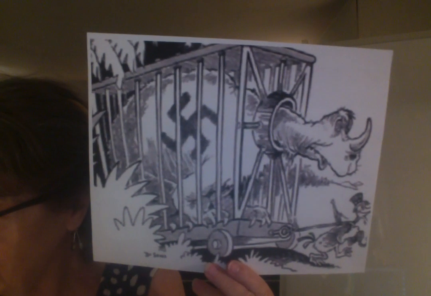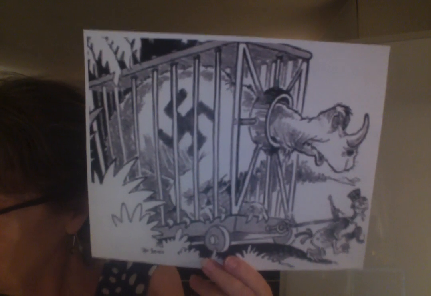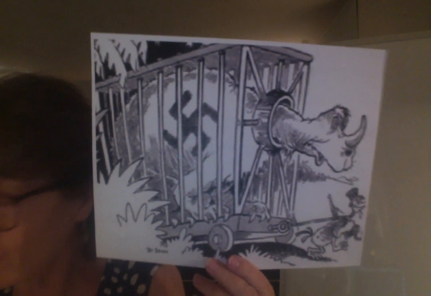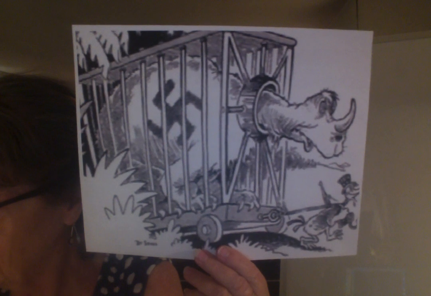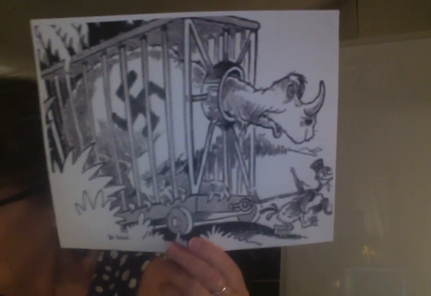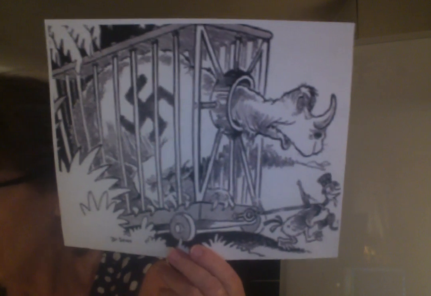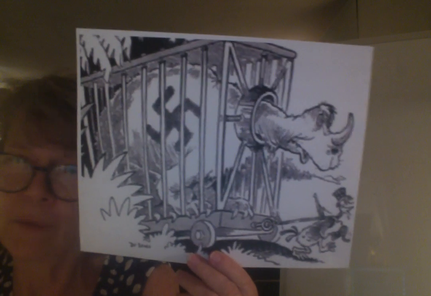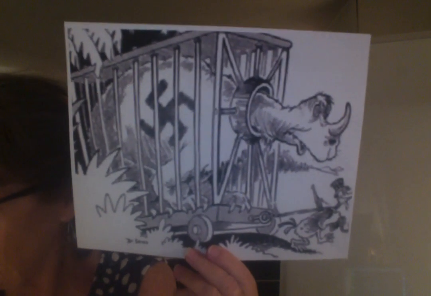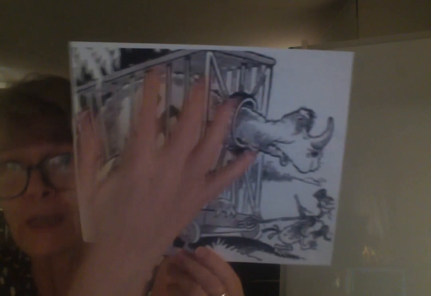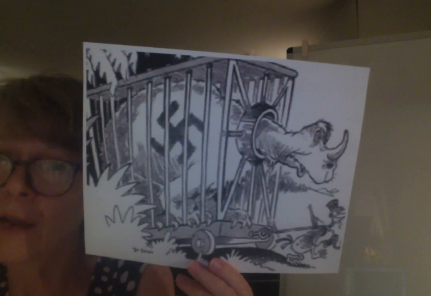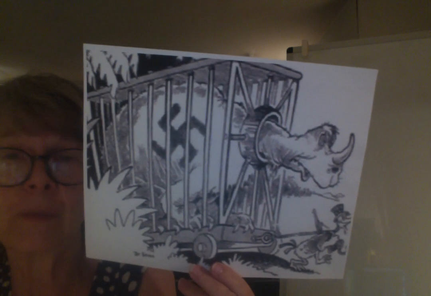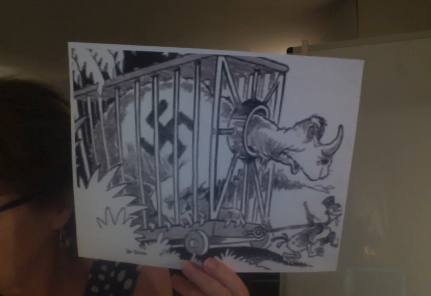Number 15, according to the cartoon, which of the following will occur as a result of buying savings bonds and stamps? Will it allow the building of more zoos? No, this has nothing to do with zoos. Literally, in the picture, it looks like there's a creature in a zoo, but that's got nothing to do with what the political cartoonist is saying to us.